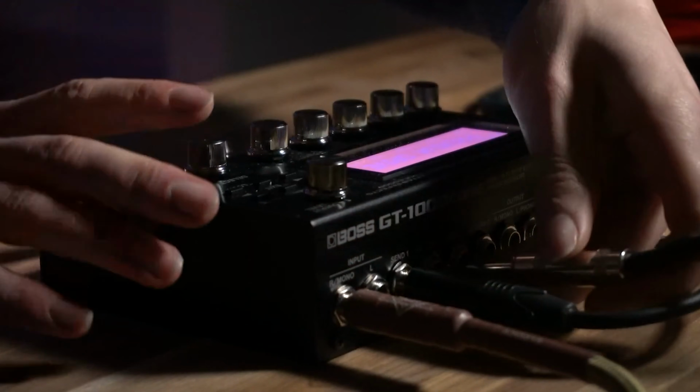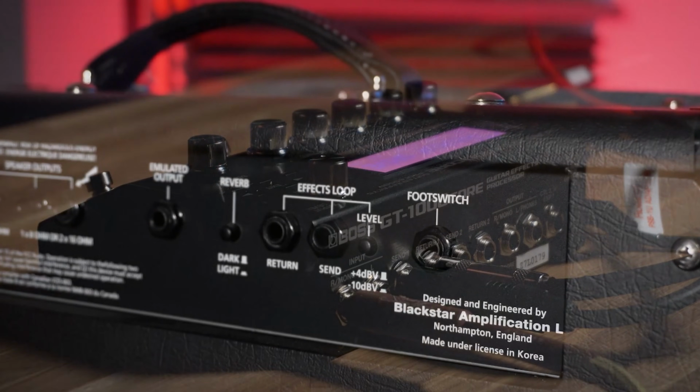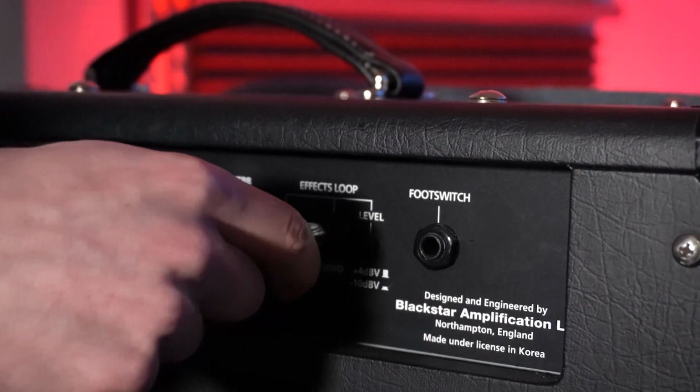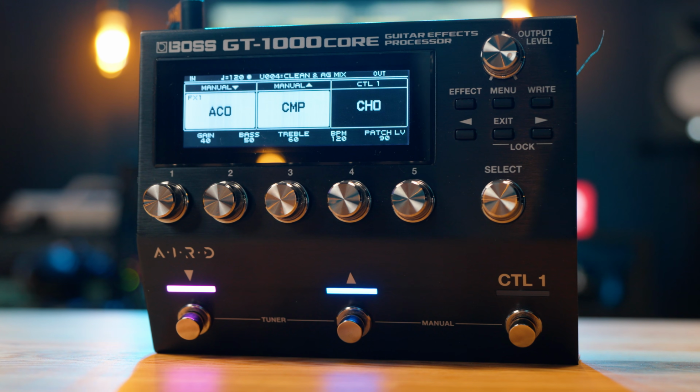We're then going to grab a second cable and plug this into the return 1 and then connect the other end of this cable into our effects loop send. This will essentially send the audio back into the GT-1000 core from our amplifier. This is going to allow us to separate the wet effects from the dirty distortion effects, giving us the optimal experience when it comes to signal chain.